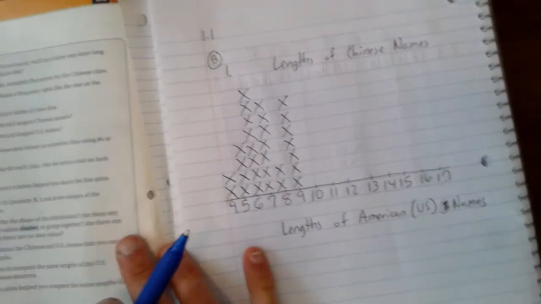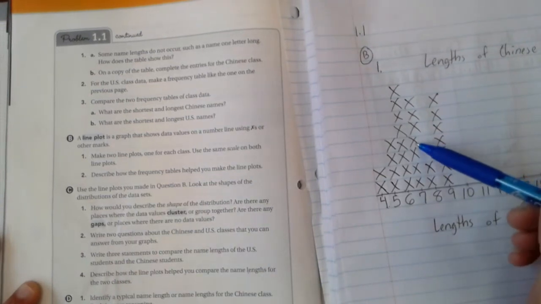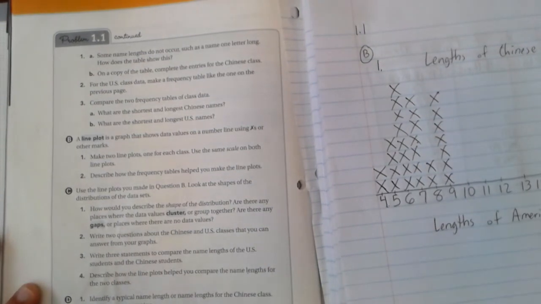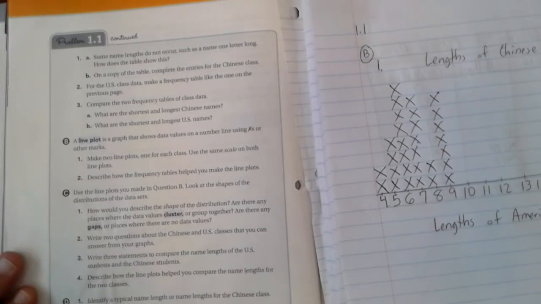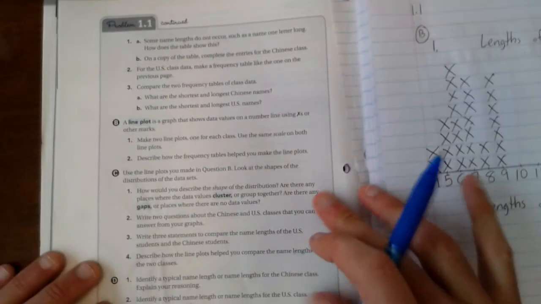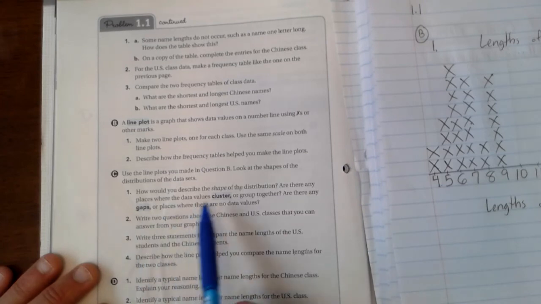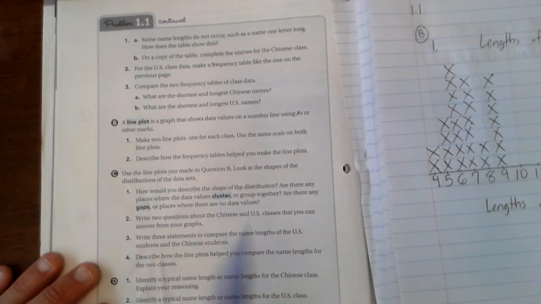Once you finish that, you'll talk about how the frequency table helped you make this line plot and the other one; I've kind of talked about that already. But here's the most important part. When you're finished with your line plot for the lengths of American students' names, you are going to look at those 2 line plots, and they will help you answer questions and talk about some really key math vocabulary terms like gaps and clusters and the shape of the data. So I hope that helped, guys.